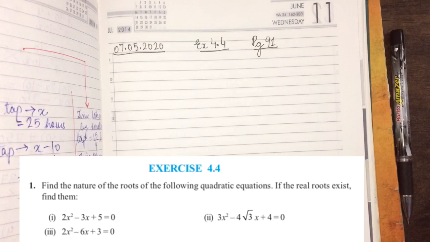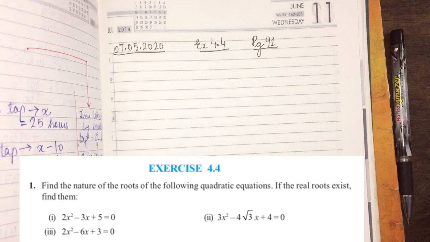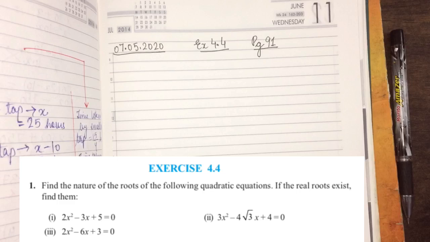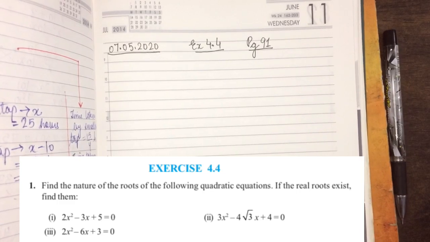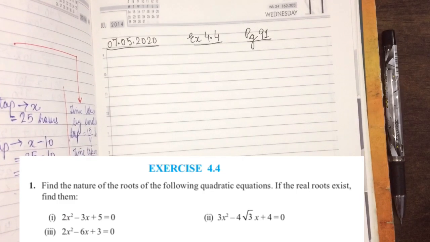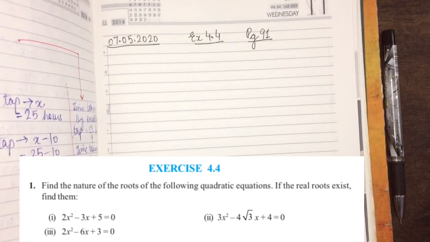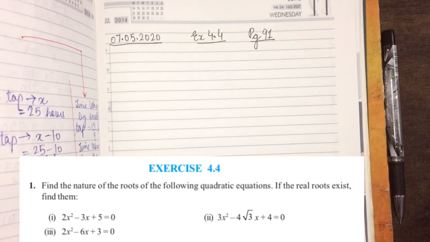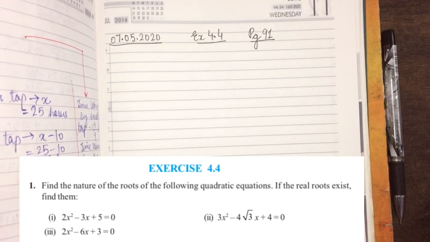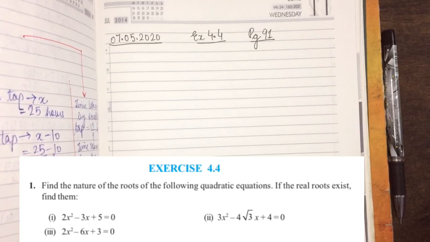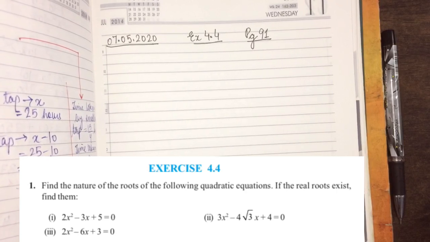Find the nature of the roots of the following quadratic equations. If the real roots exist, find them. Now this question is based on the type of discriminant that we obtain. So what we're going to do is use the quadratic formula, obtain the discriminant. Based on the discriminant, we will be able to tell what kind of roots the equation will have.